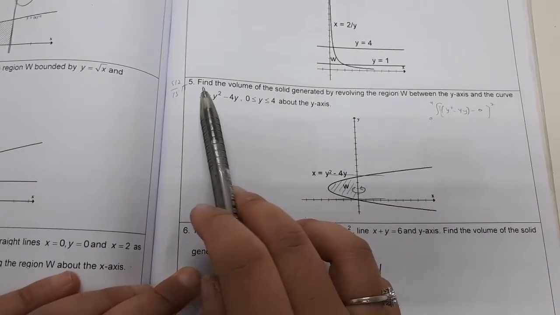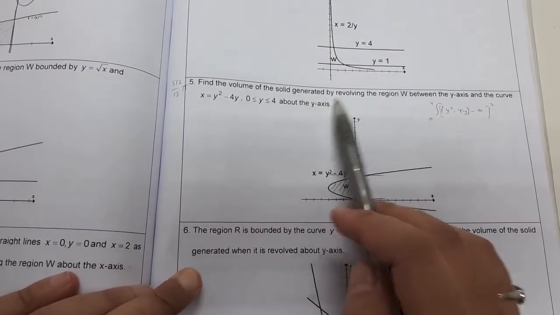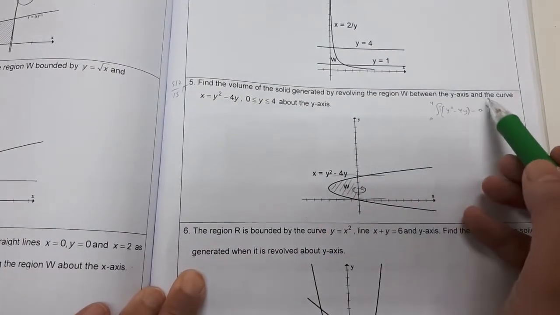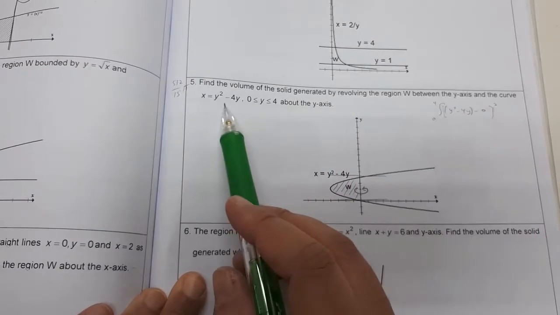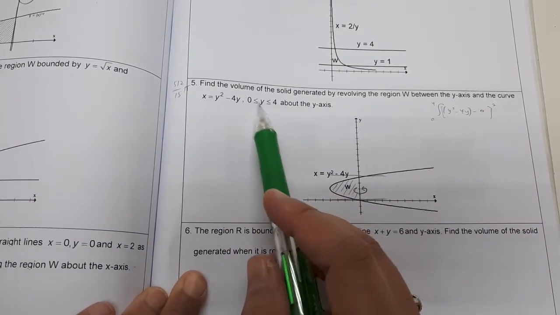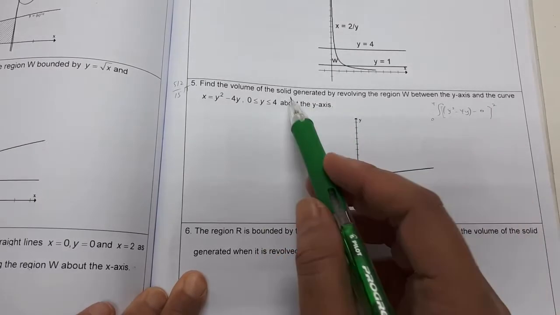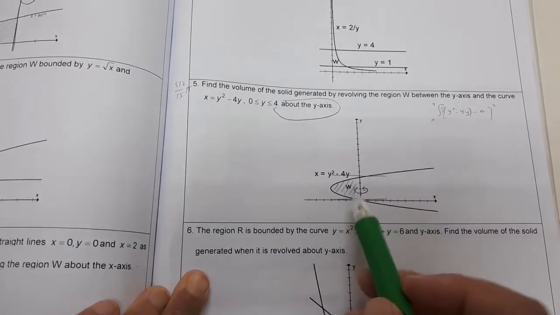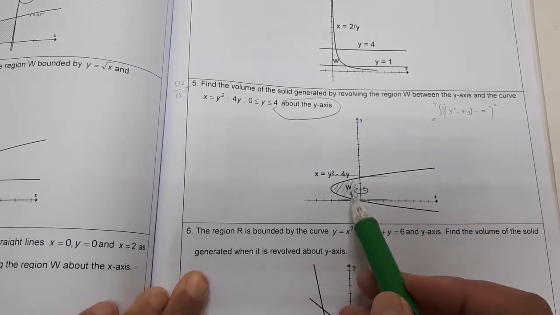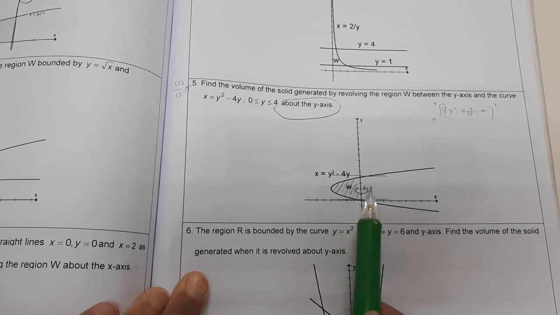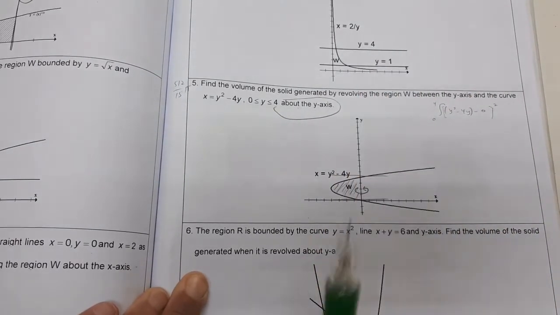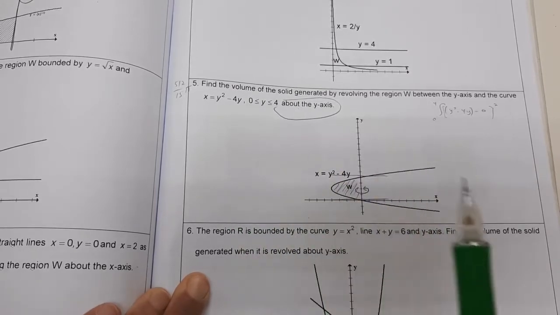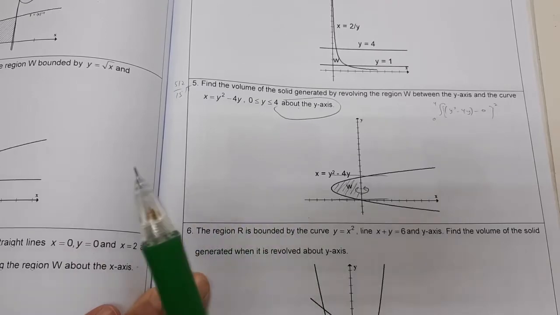Okay, next question. Find the volume of the solid generated by revolving the region W between the y-axis and the curve x equals y squared minus 4y, where y is between 0 and 4, about the y-axis. Okay, so the revolution is about the y-axis. So this is our shaded region W. Kawasan berlorek akan berputar pada paksi y. So putarannya daripada kiri ke kanan. Okay, berputar daripada kiri ke kanan. So our calculation is in terms of y.